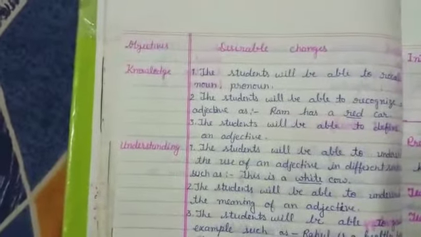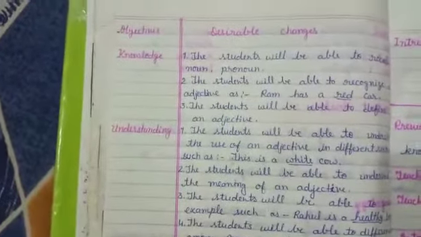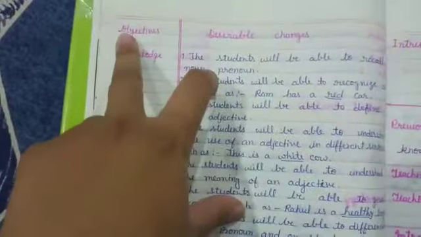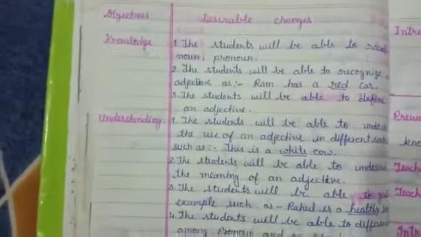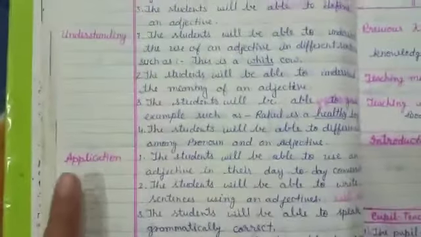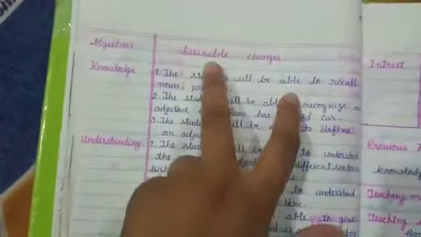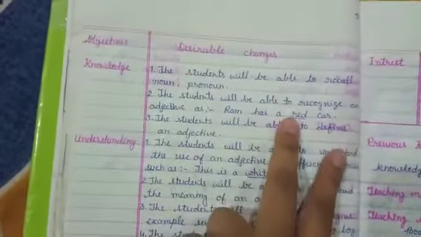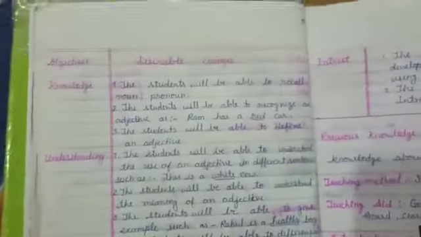Next up, we have the objectives. For that, we're going to divide the page into two parts, objectives and desirable change. There are 6 objectives: knowledge, understanding, application, skill, aptitude, and interest. The desirable changes will be taught to you in the class and you can just copy them here.